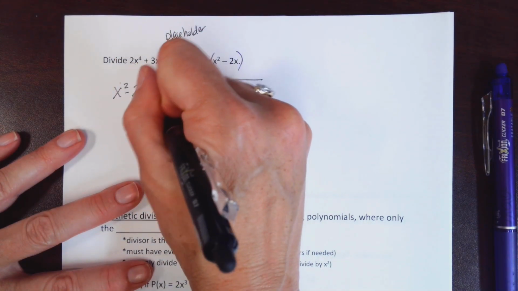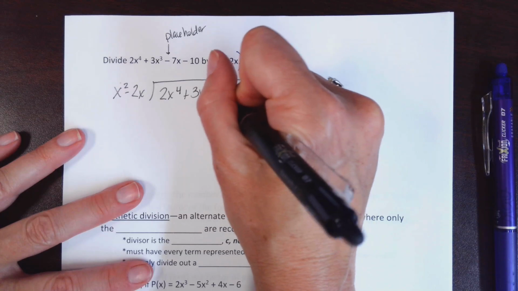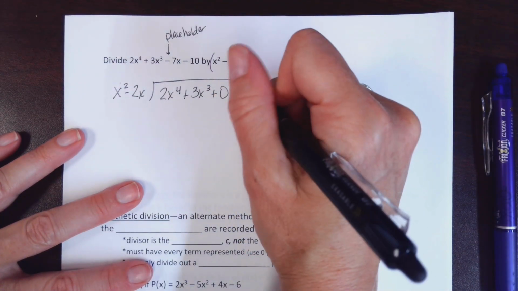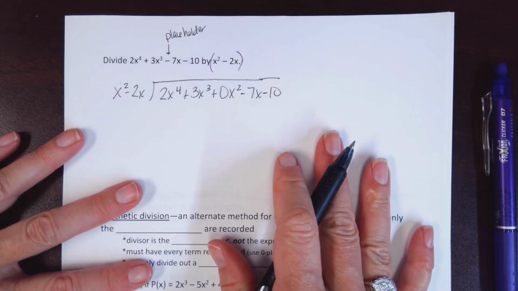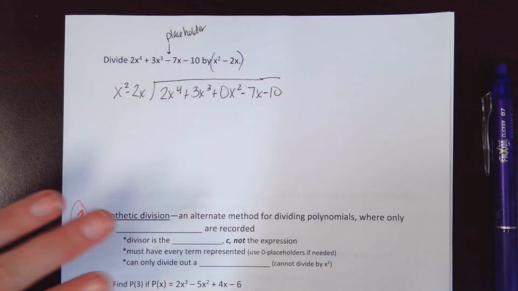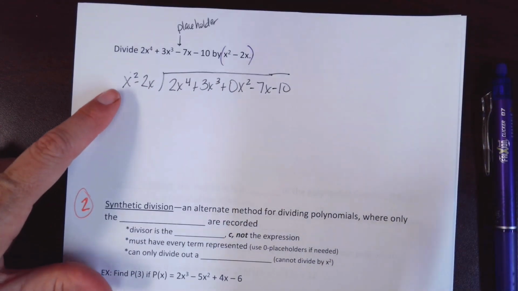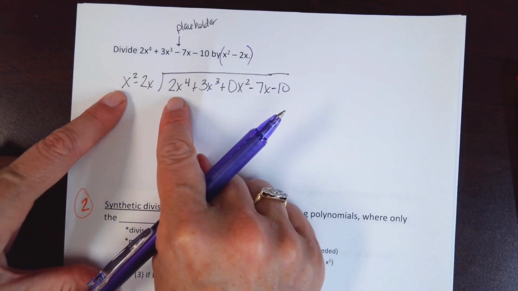So I need to do 2x to the fourth plus 3x cubed plus 0x squared, there's my placeholder, minus 7x minus 10. I've got my dividend divided by my divisor, and I need to pay attention to what it is that I'm asking here. What times x squared gives me 2x to the fourth?